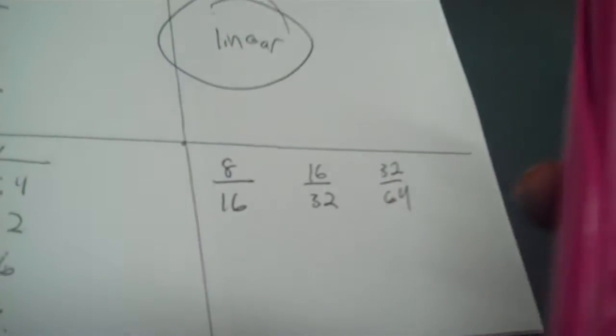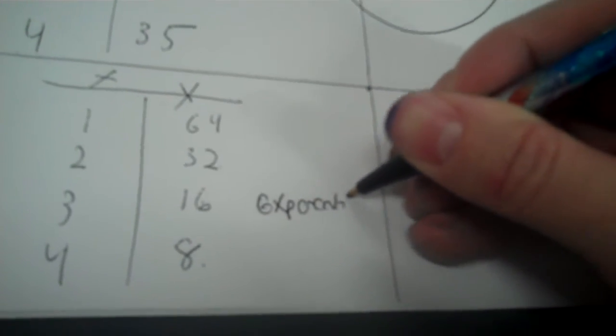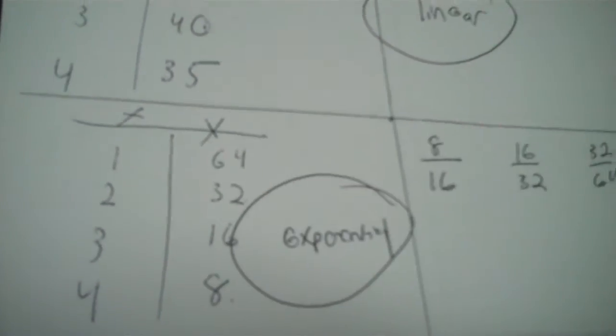Now, if I divide each one of those, you can see I'm getting the same thing every time. It's always 0.5, so that means it's exponential, because every time I'm multiplying by 0.5. Now it is going down, so it's an exponential decay. That's an exponential growth. Okay, so that's what you do on the first part.